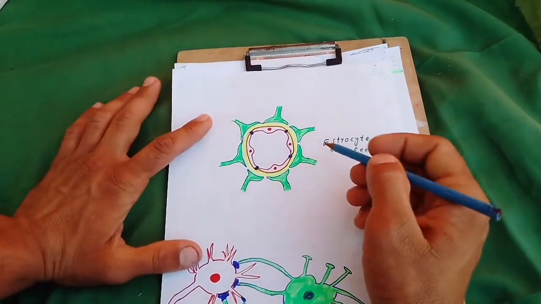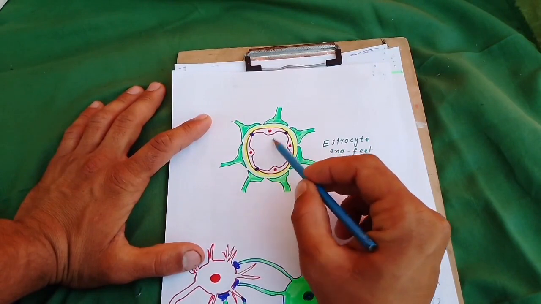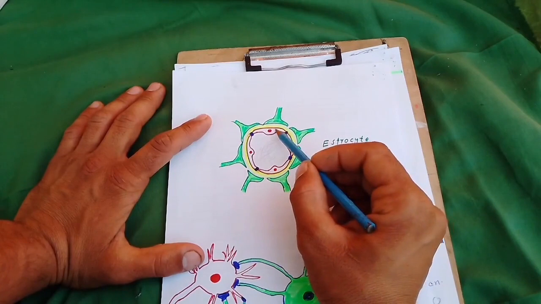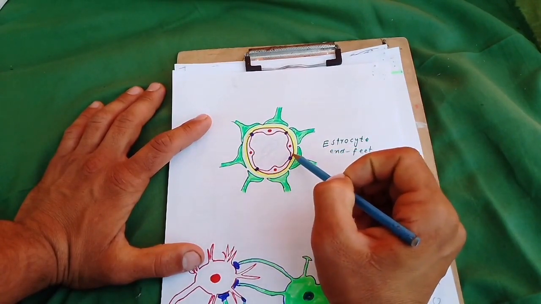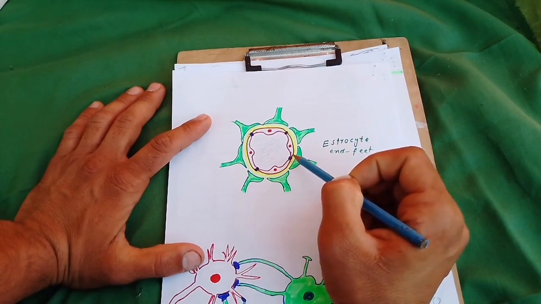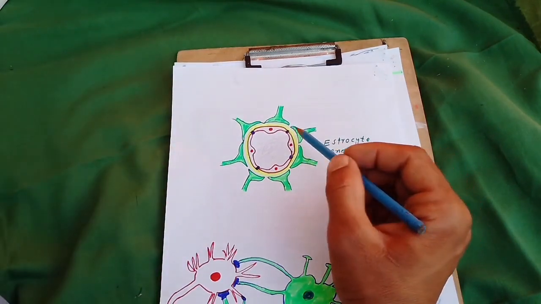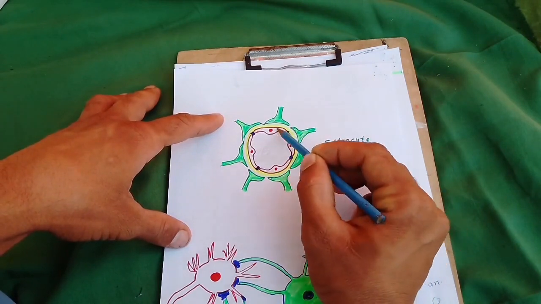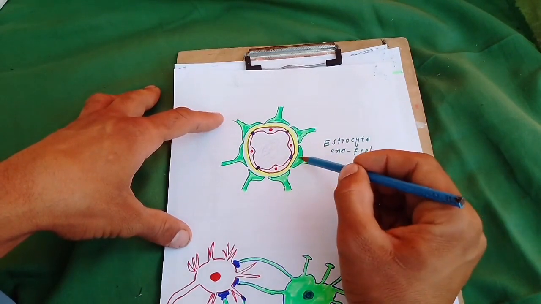Look at this one. This is the blood capillary lumen. These are the endothelial cells, 1, 2, 3, 4. These endothelial cells are combined together by a tight junction. This is a specific type of protein. This is a tight junction. This is the basement membrane, which covers the blood capillary. These are the astrocytes.